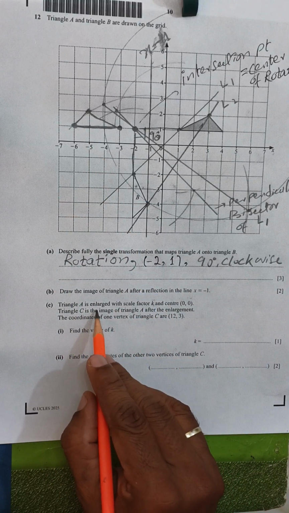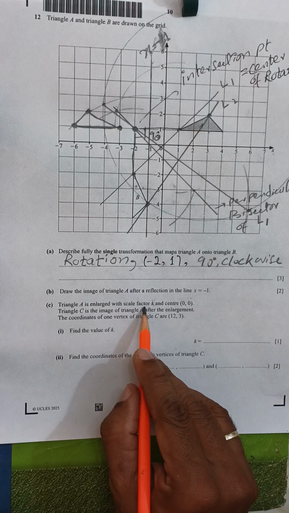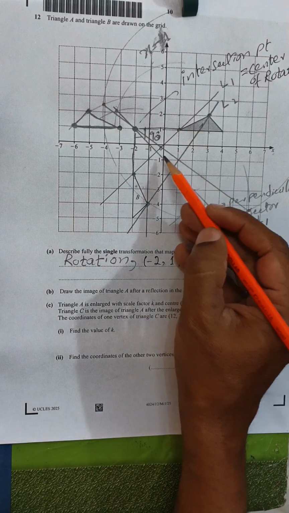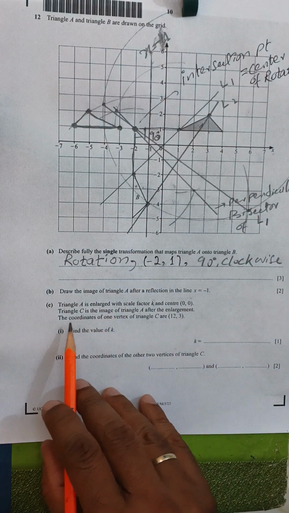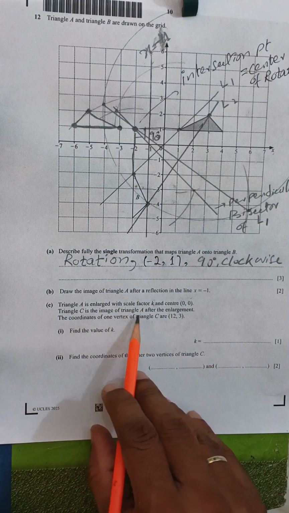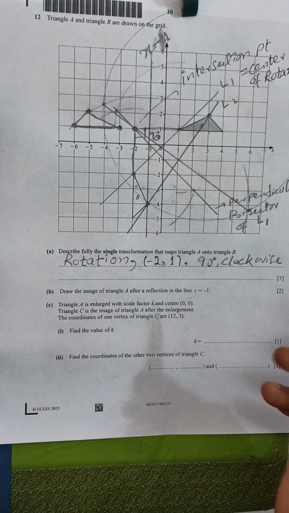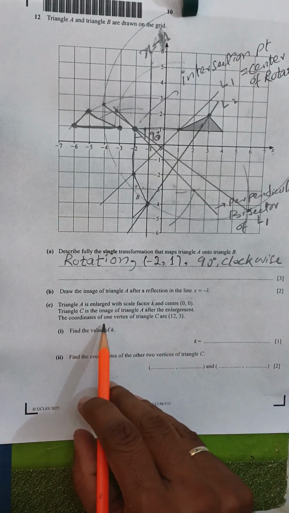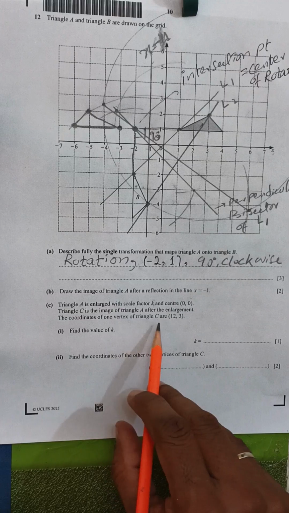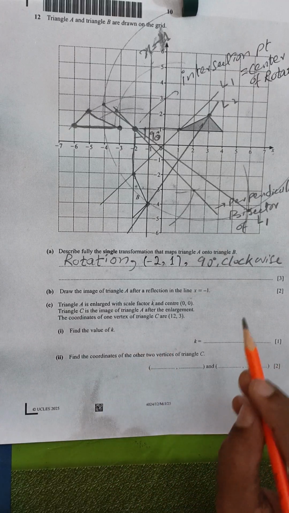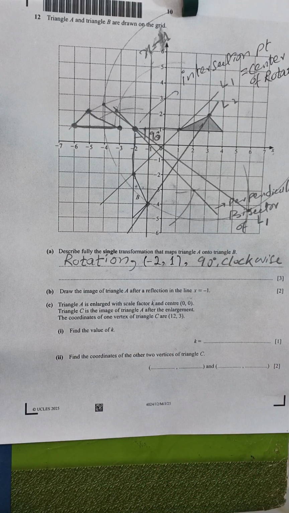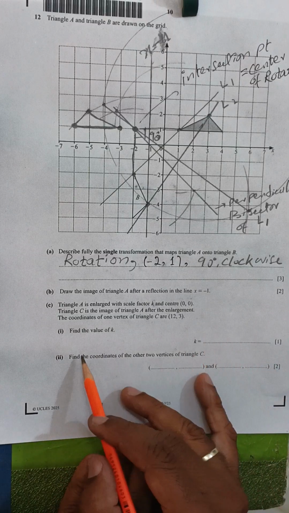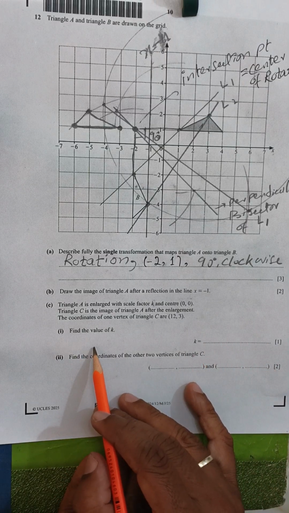Triangle A is enlarged with scale factor k and center origin. Triangle C is the image of triangle A after enlargement. The coordinates of one vertex of triangle C are this one. Find out the value of k.